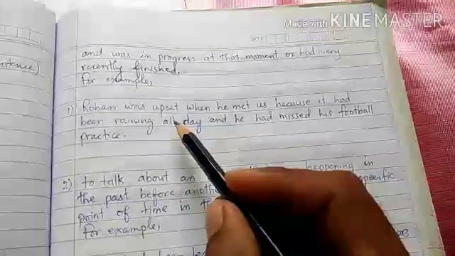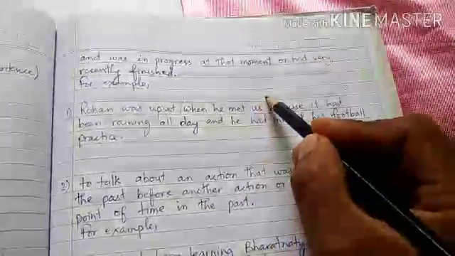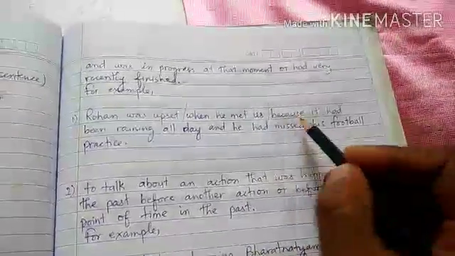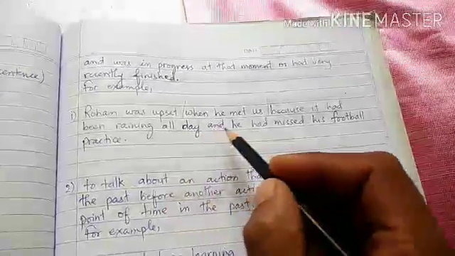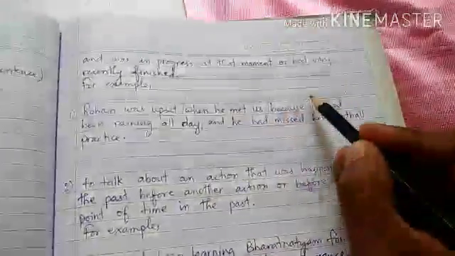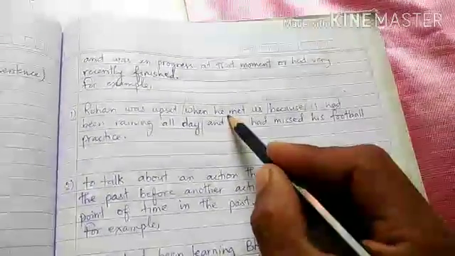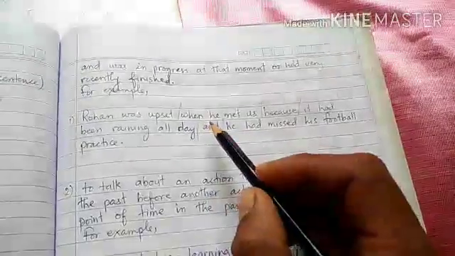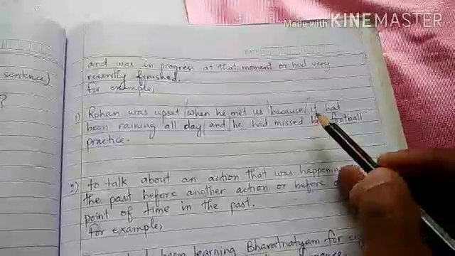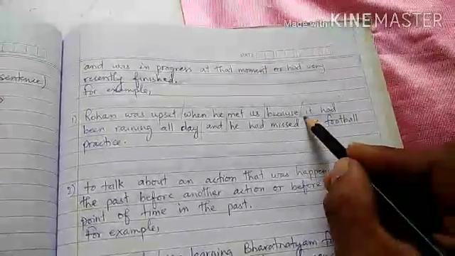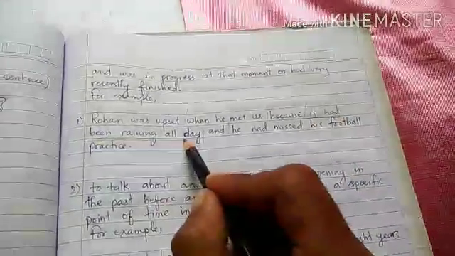many clauses, like Rohan was upset when he met us, because it had been raining all day, he had missed his football practice. So here, the part of the sentence written in the past perfect continuous tense is "it had been raining all day."